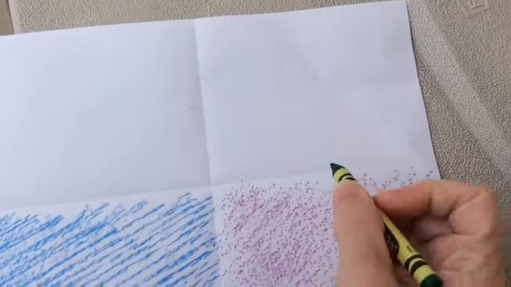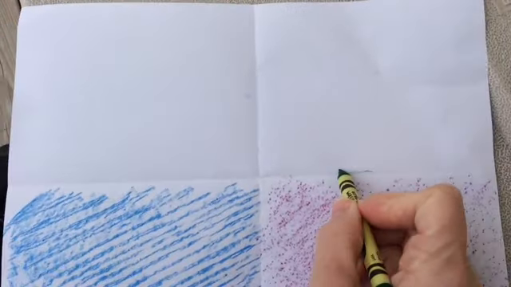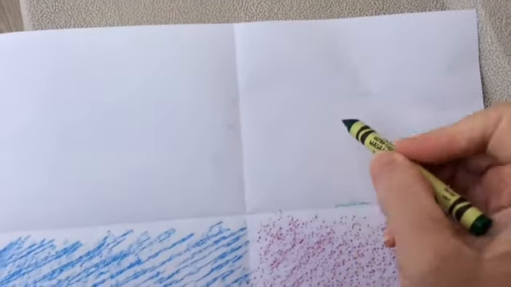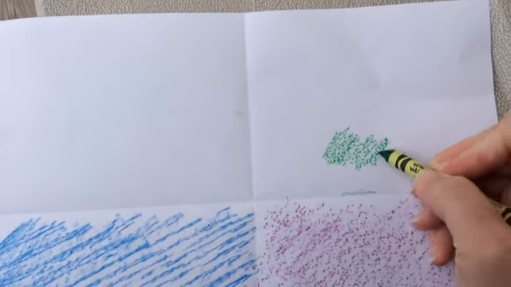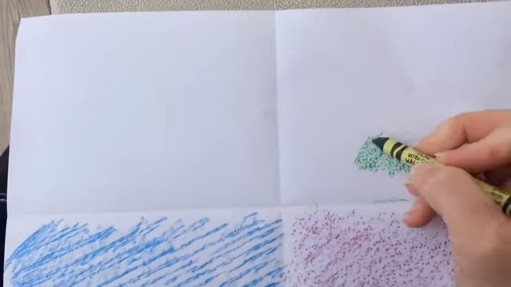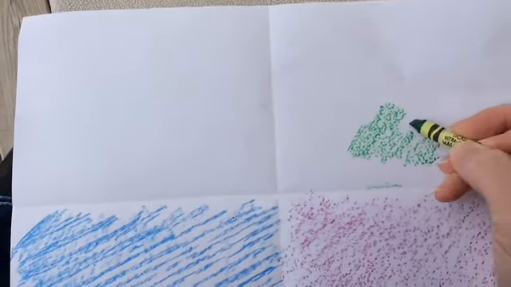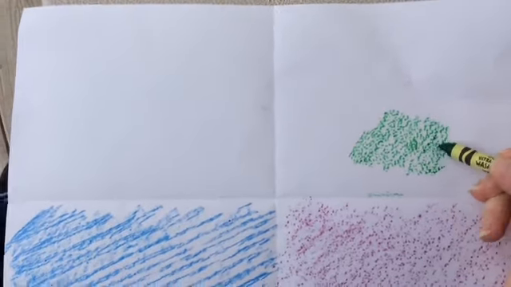This deck box in my backyard looks like it might have kind of a neat texture, so I'm going to try it out. Ooh, it's not too much different from the cement that we did a little while ago.